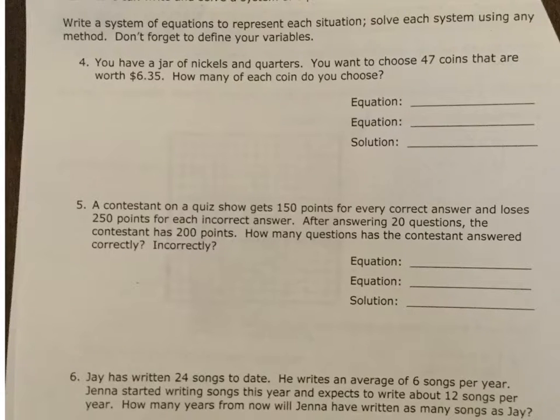This part is where you are writing equations, and then you can solve them any way you want. You could graph the system. You could do substitution. You could do elimination. You could even make a table and guess and check. The important part about this section is, do you know how to write the equation for a situation that involves a system? If it involves a system, remember, that means you have two different equations using the same variables. So they're giving you some situation, like in number 4, you have nickels and quarters.